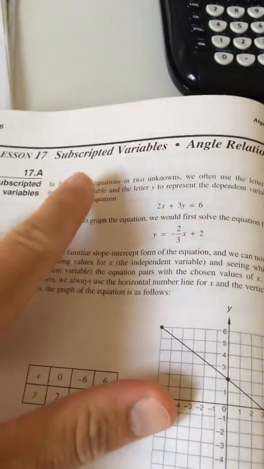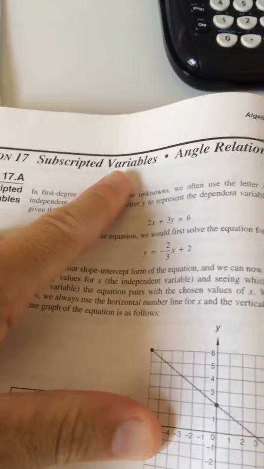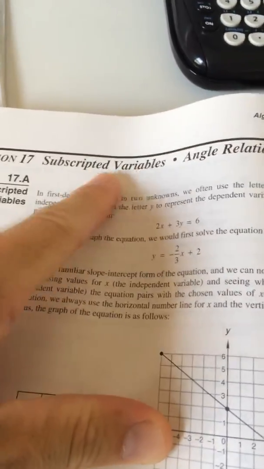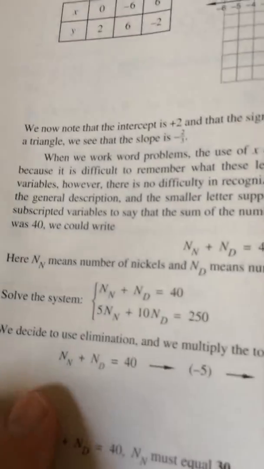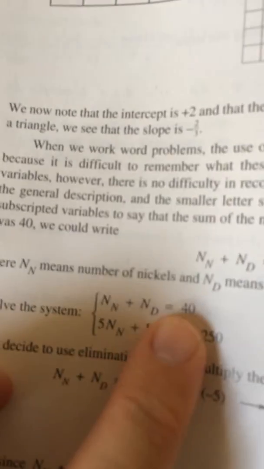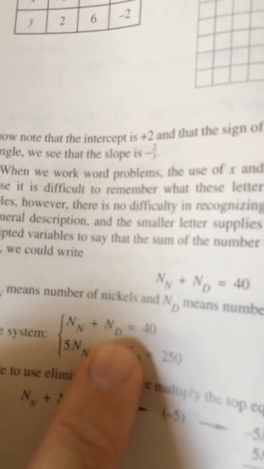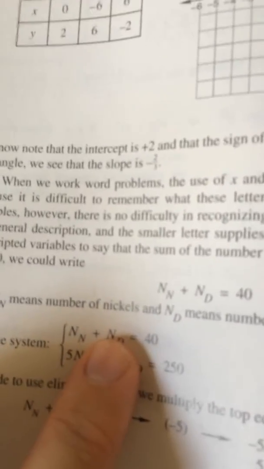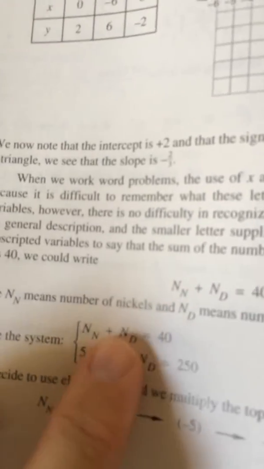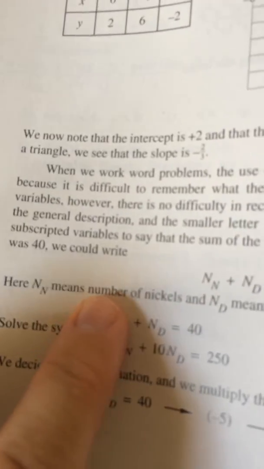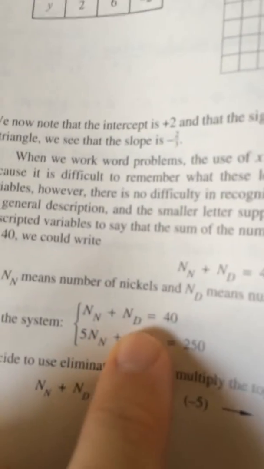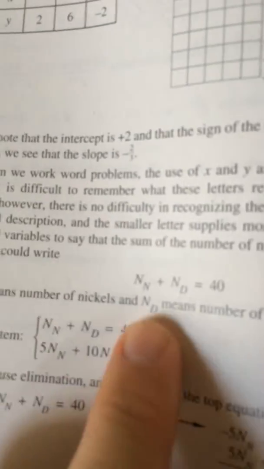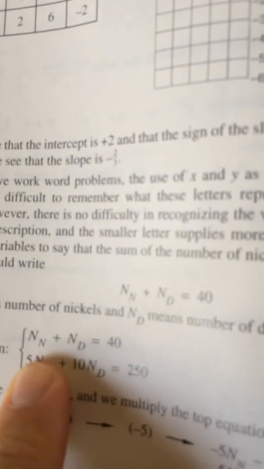Problem 17 will be a good quick one to go over because it involves, as it says, subscript variables. All that means is if there's a word problem where you want to use the same letter twice, you can use a subscript, a little bitty one off to the lower right corner. So this letter N can be used twice, but to represent different things. In this problem, number is N, nickels is the little n, and dimes would be the little d. And you have some equations set up.